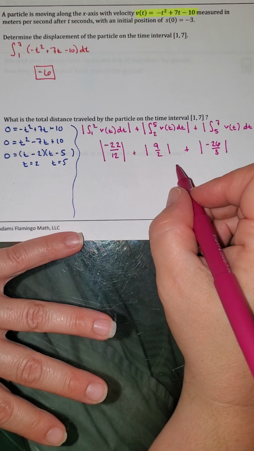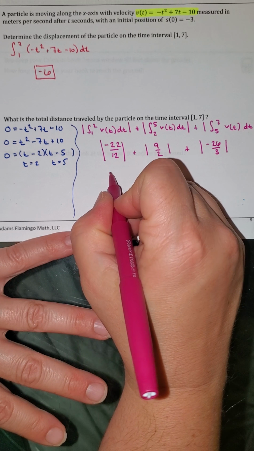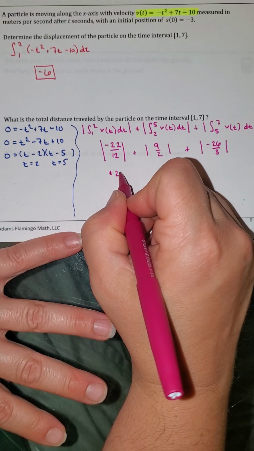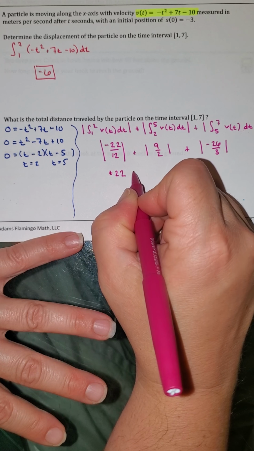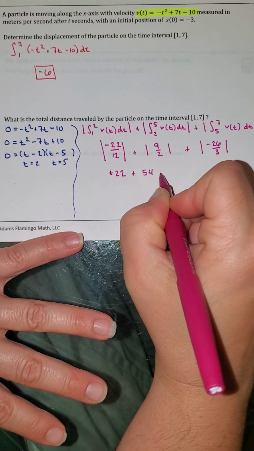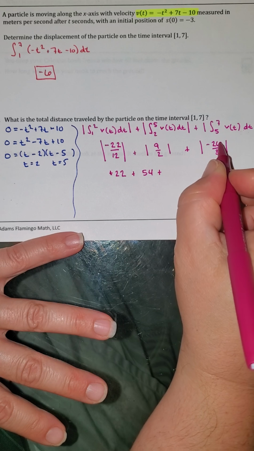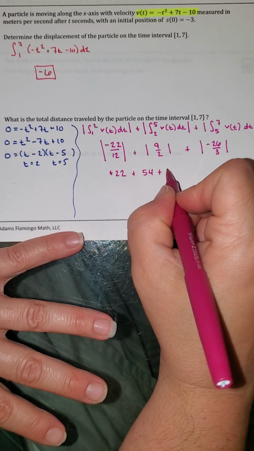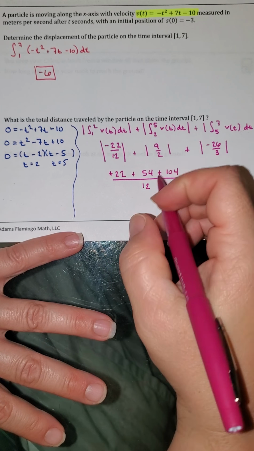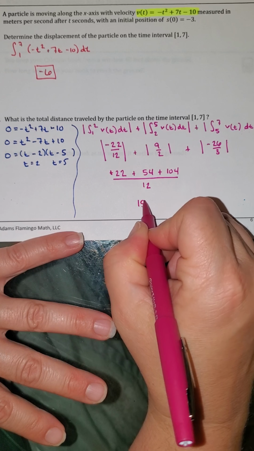So you add all those together. Like if we made a common denominator of 12, we'd have, oops, not negative. I'm taking the absolute value out too. So 22 plus times 6 would be 54. Plus, this would be times 4, you get 104 all over 12. And actually the answer is 15 feet.